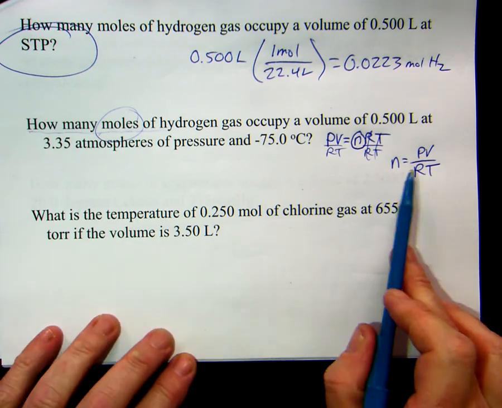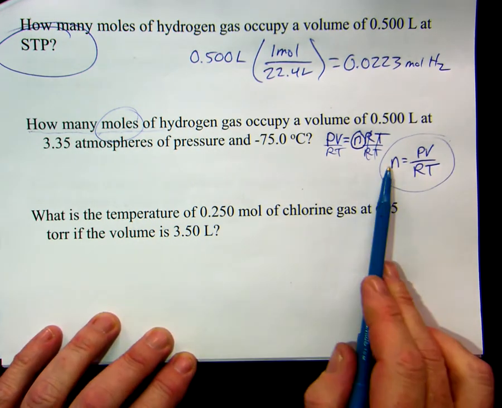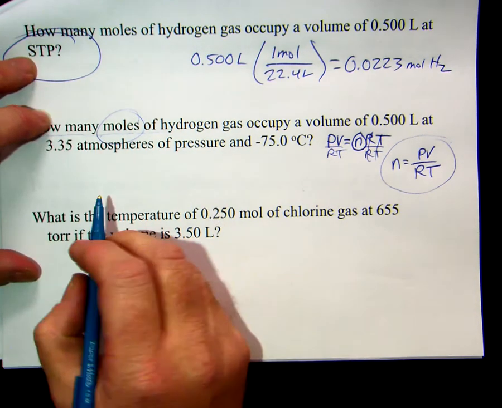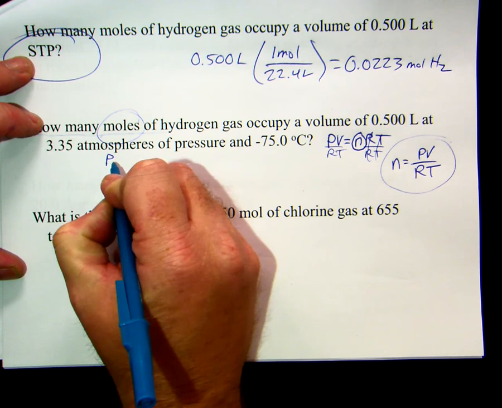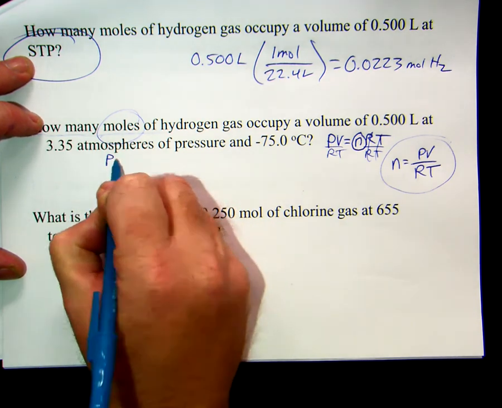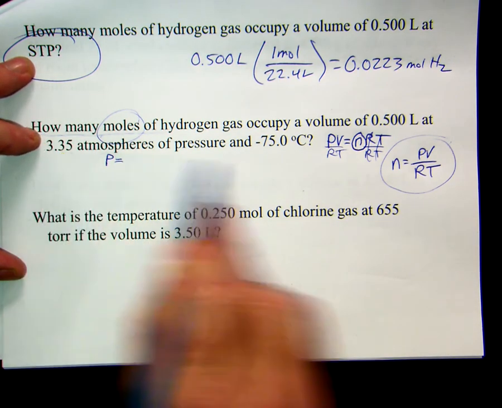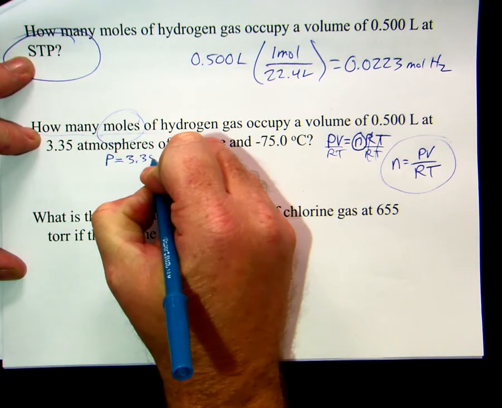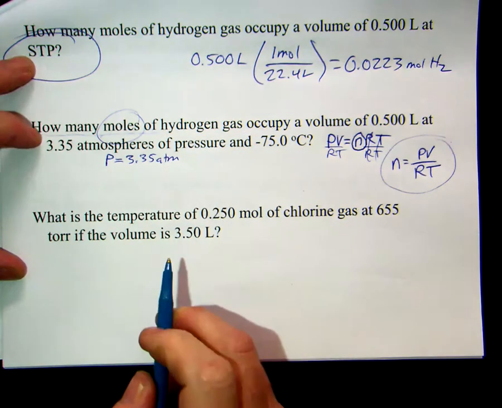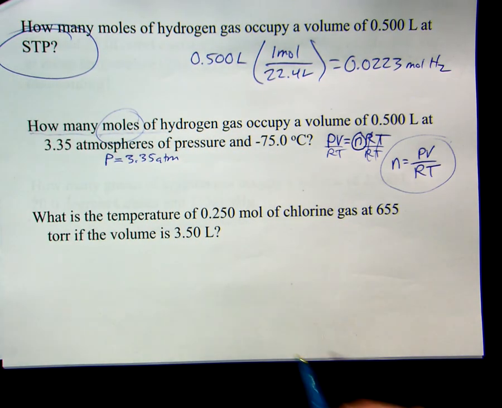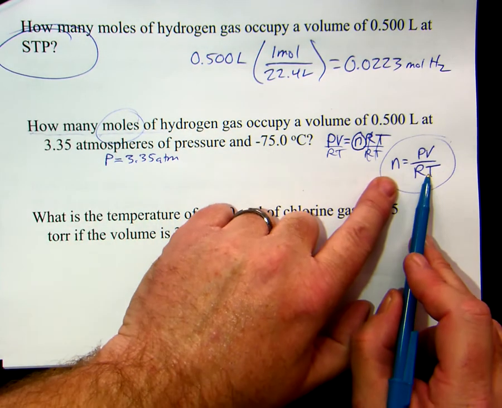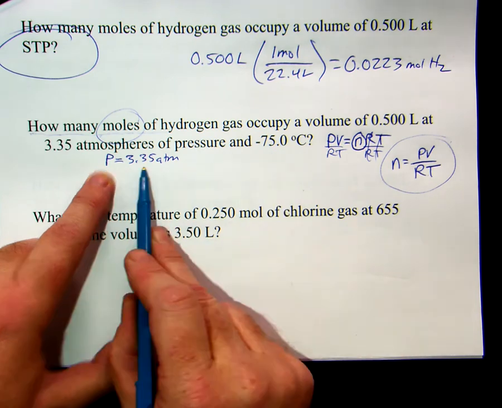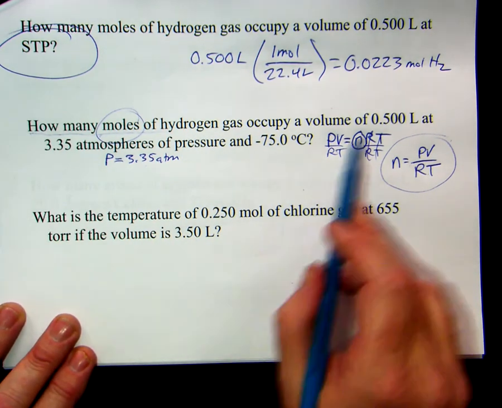Now the reason I do that is I like to have the equation ready just to plug in the variables once I find them out. So I'm going to list them off. You can do this if you want to. I'm doing it mostly to help you guys see where I'm finding this information. P is 3.35 atmospheres. That's the pressure. But if you have never done this before, I would highly recommend doing it the way I'm showing you. Write the equation out as algebra, as variables, then list the values for each of those variables and then just plug it in and solve.